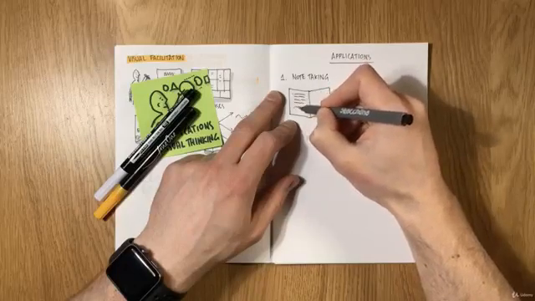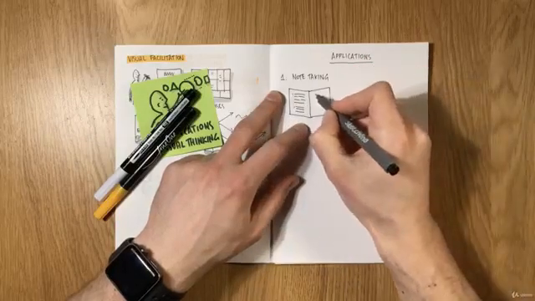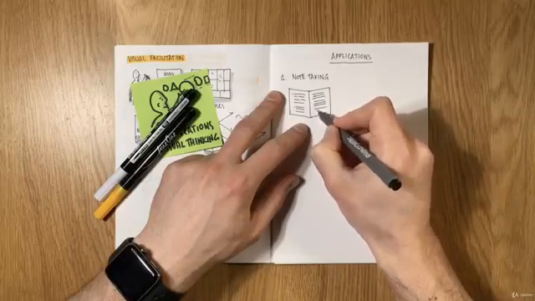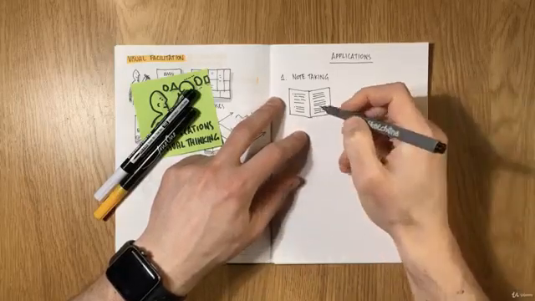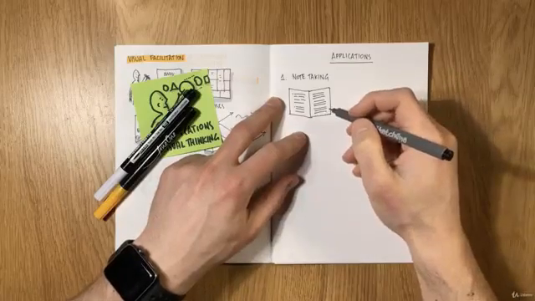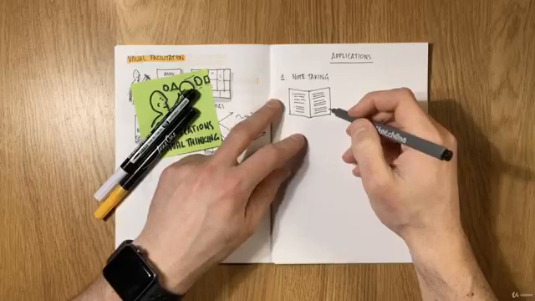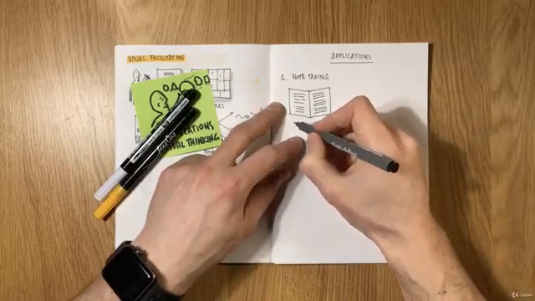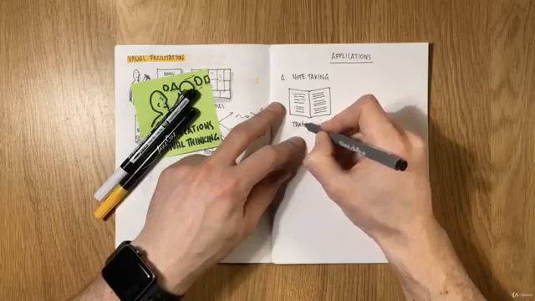So either bulleted text or just free text which flows consistently through the pages. Most probably that's the way of note-taking you are familiar with from school and university times. So, the traditional note-taking.